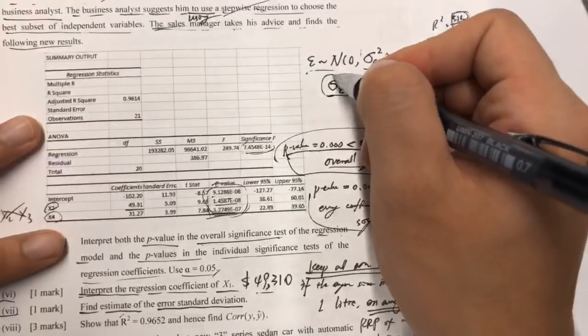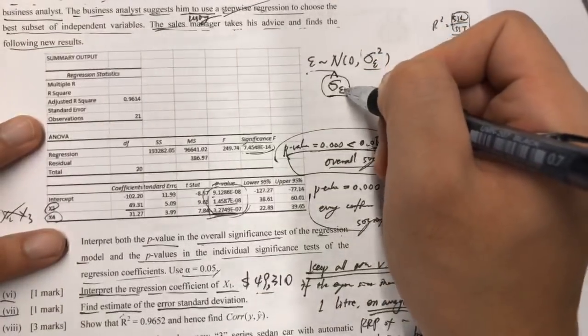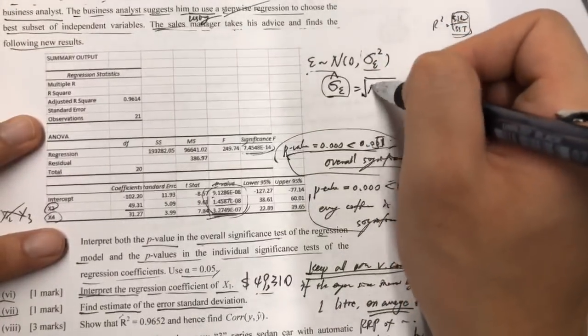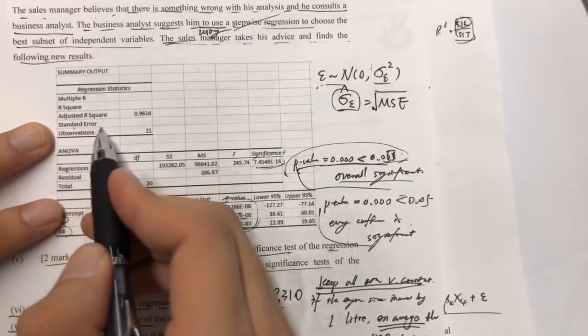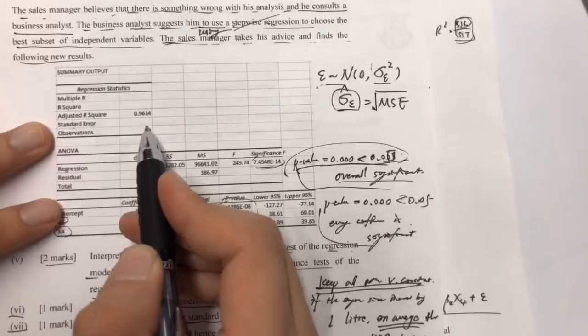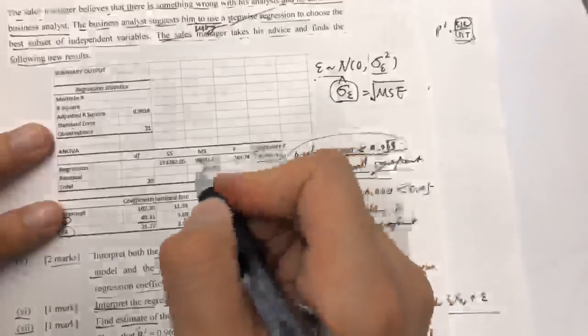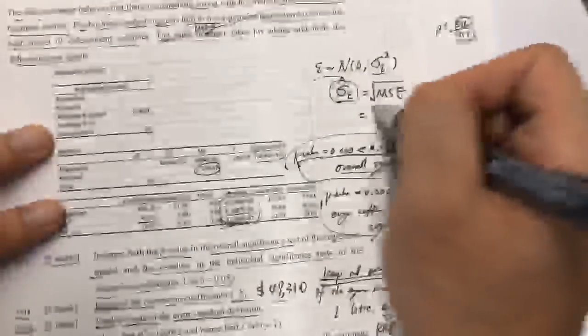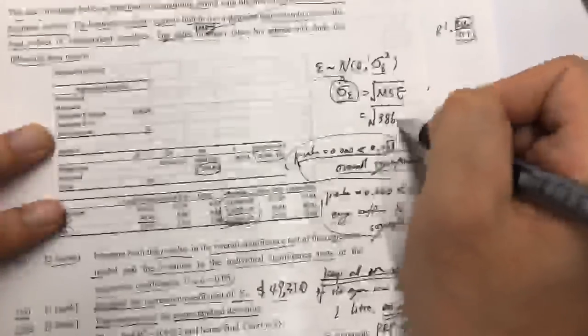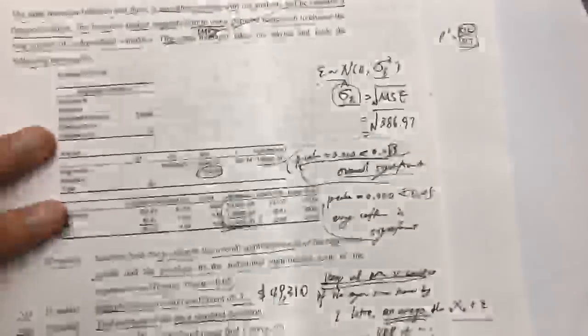So what is the estimate? It's just sigma epsilon hat, which is the square root of MSE, right? Or you can just find it on standard error here, but obviously it's not here. It's blank. So we need to find MSE by ourselves, which is over here, right? So MSE is here, 386.97, so we just take a square root of it, 386.97, and we can get the results.